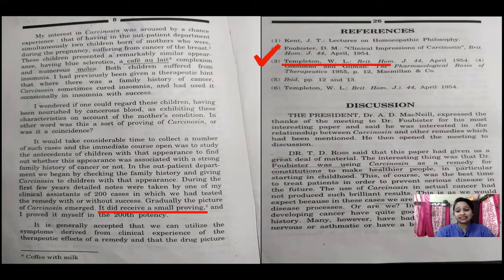Initially it is written that the origin of the medicine is unknown, but in later parts it's written that probably it's from carcinoma of the breast. In my part 2 video, I have described other sites and locations, along with the names coming for this source of the Carcinosin medicine.